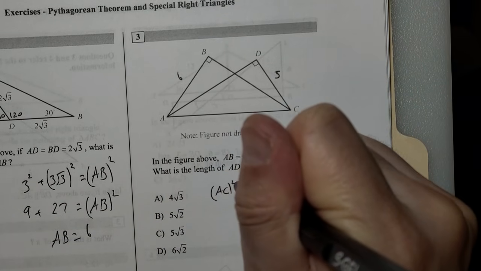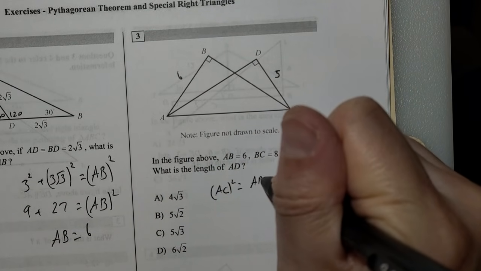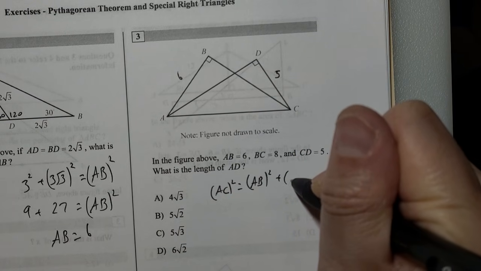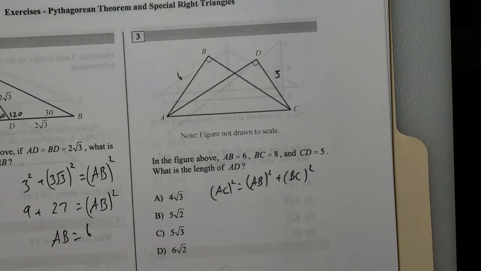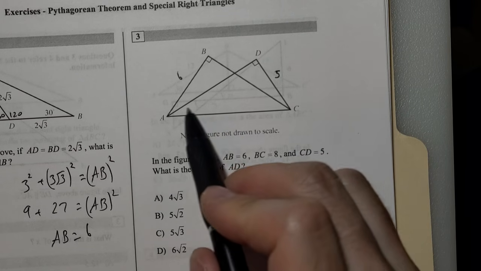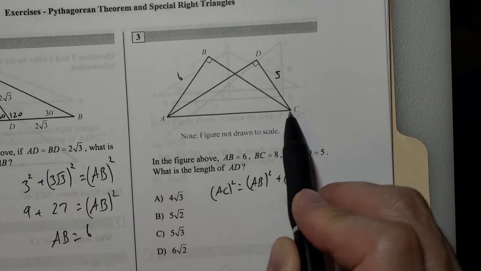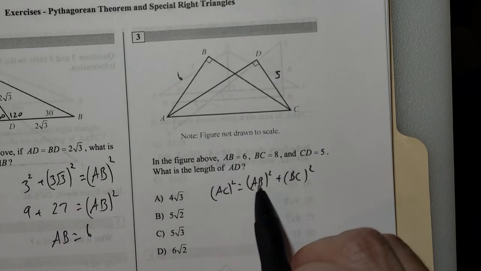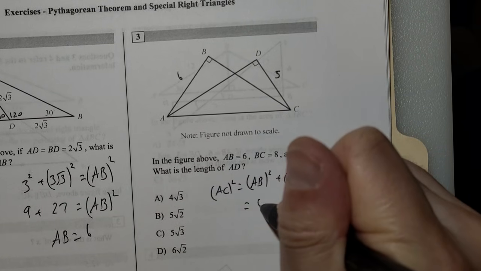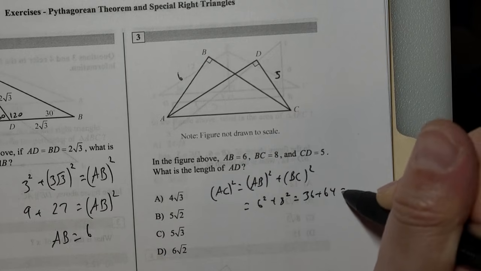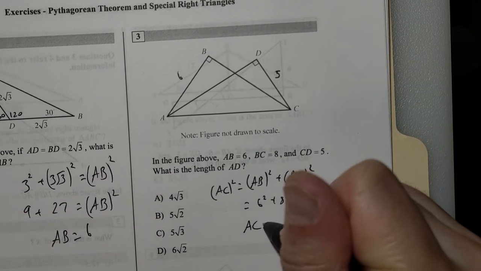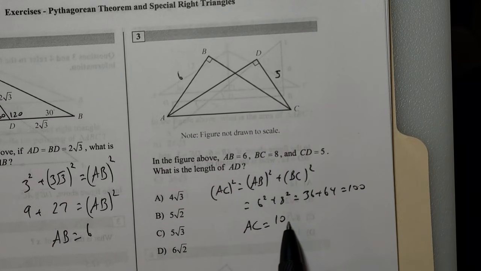AC squared is AB squared plus BC squared by the Pythagorean theorem. The Pythagorean theorem, right? Side squared plus the other side squared is the hypotenuse squared. We have these two, so 6 squared plus 8 squared, which is 36 plus 64, which is 100. So AC is 10, after I square root it, okay?